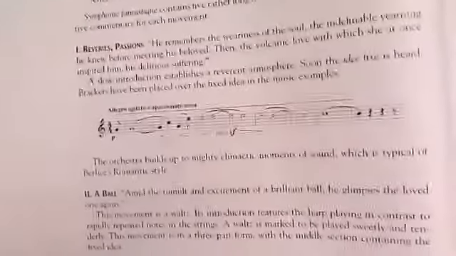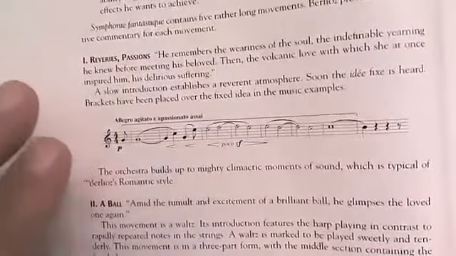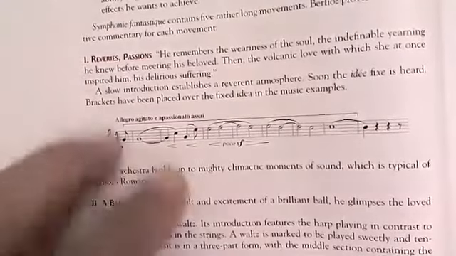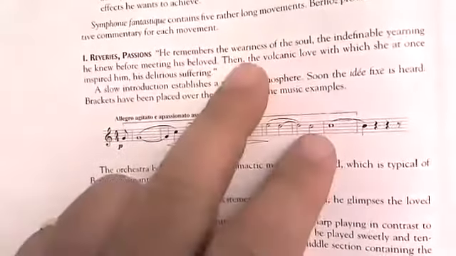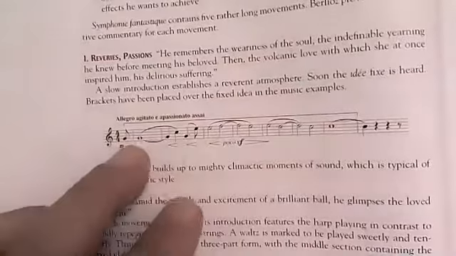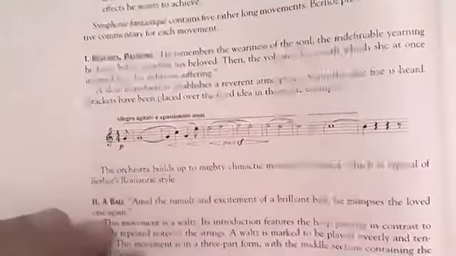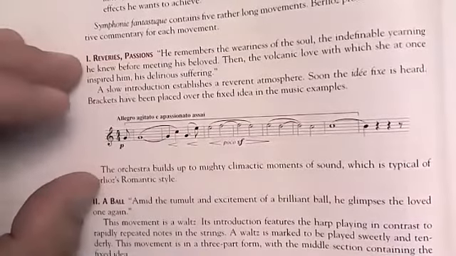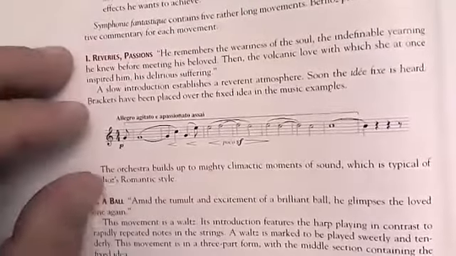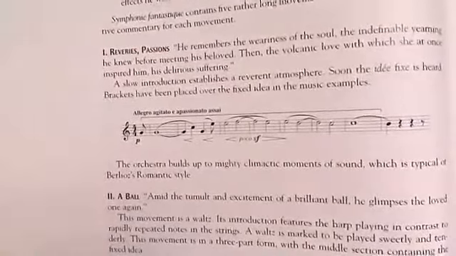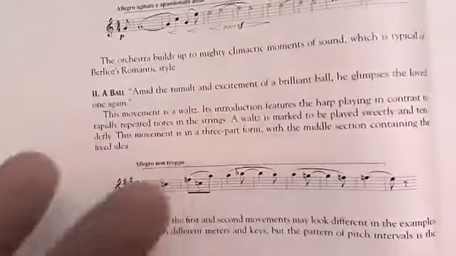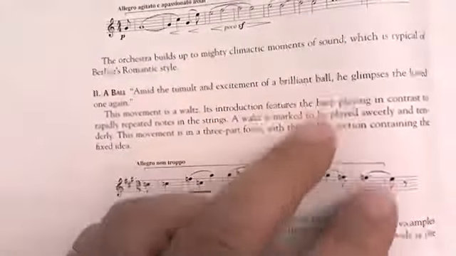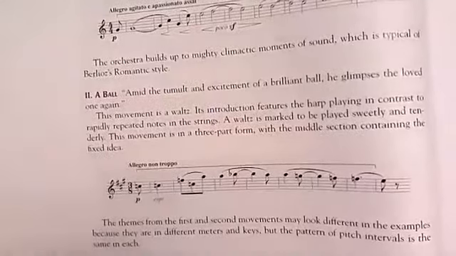Anyhow, let's quickly go through here. Movement 1. This is where he takes the drugs and gets stoned. Okay, I don't mean to make light of it, but this is where it is. He remembers his love, and this is where the theme comes in. That's her. It's introduced. So movement 1 is this sort of introductory, slow, atmospheric piece, and then every movement that comes after this is him. You can see there's a program written in, just like Spring by Vivaldi has: amid the tumult and excitement of a brilliant ball, this is his first vision or hallucination. He glimpses the loved one again.